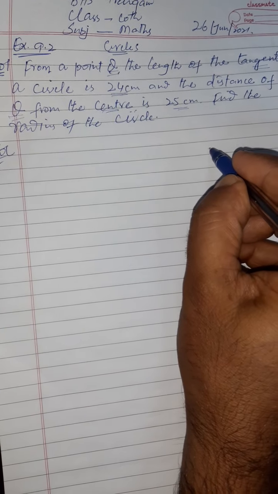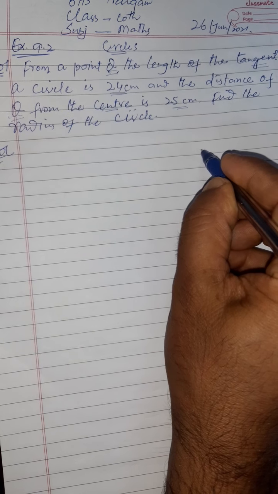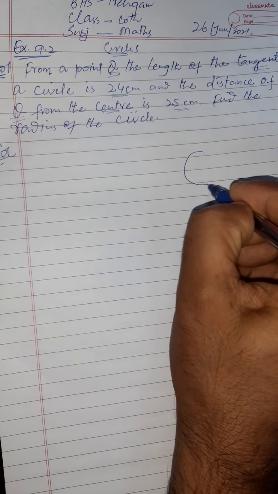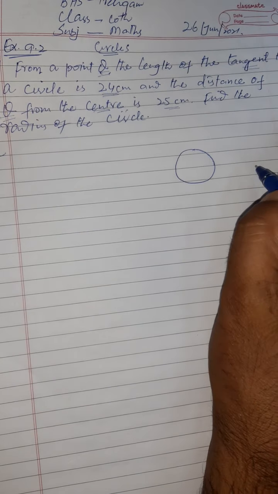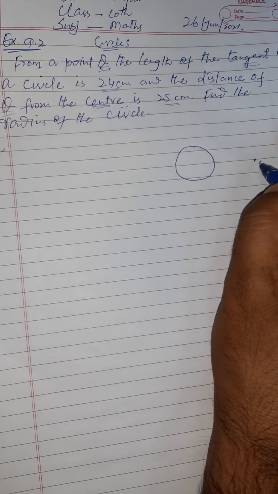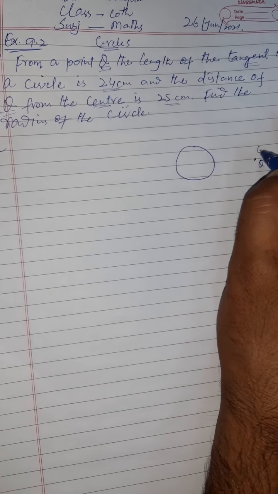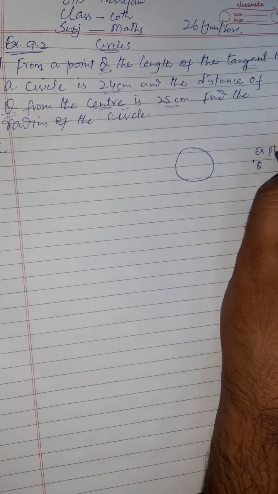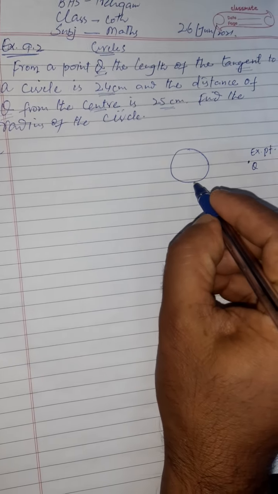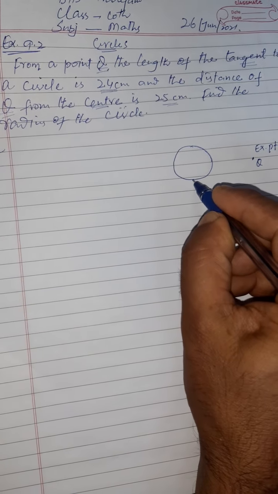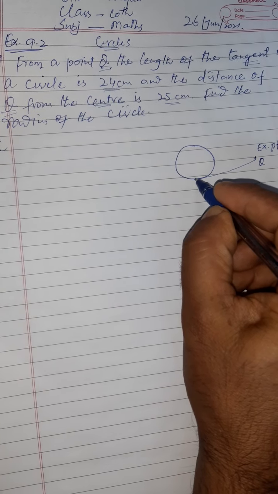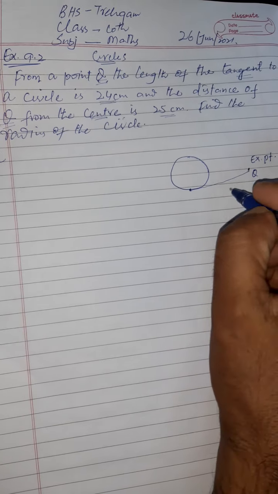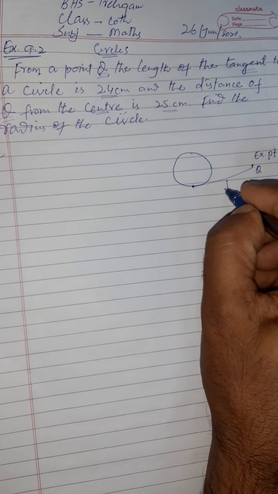Dear students, in order to understand the question, let's make a rough sketch of it. So let's take this as the circle. If we are having a point here, let's take this point as Q. This is the external point. And let's take here a point, and if we draw a line that touches the circle at one point, this is known as the tangent.